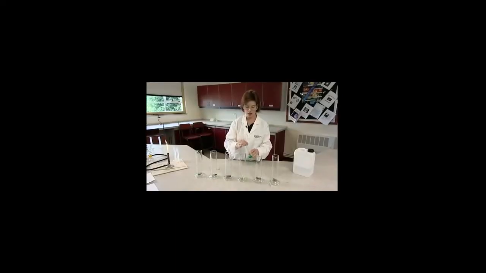To each of these, add 1 centimetre cubed of washing up liquid. It doesn't need to be measured accurately, but you need to use the same amount each time to ensure that it's a fair test. Avoid spilling the washing up liquid down the sides of the tube. And indeed the catalyst also needs to be at the bottom of the tube and not down the sides.